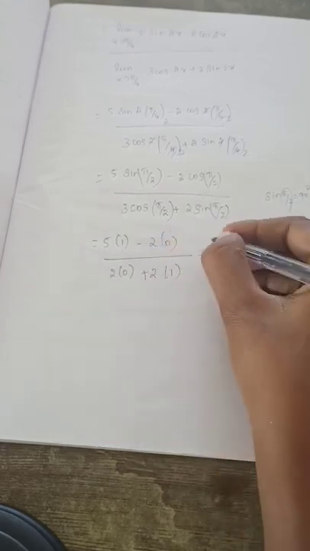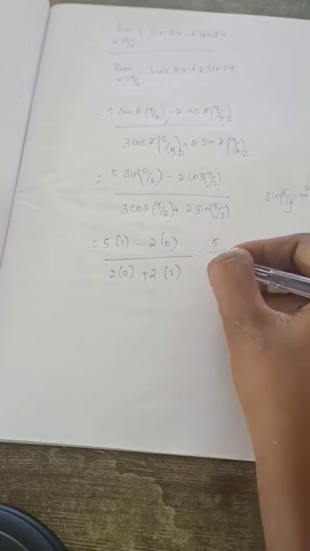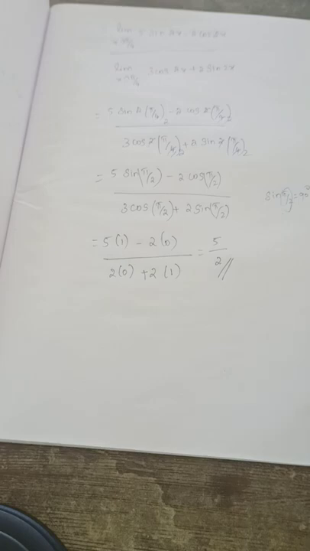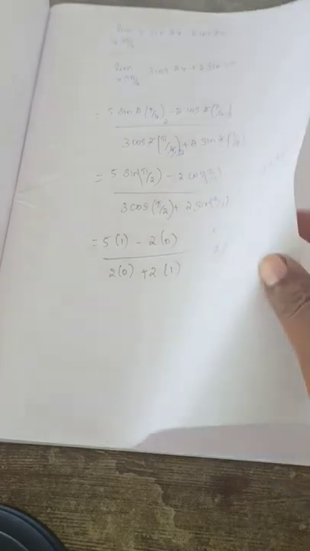So 5 minus 0 is 5, divided by 2 into 1 is 2. The answer is 5 by 2. Understand? Very easy. Got it? Okay, the next one.